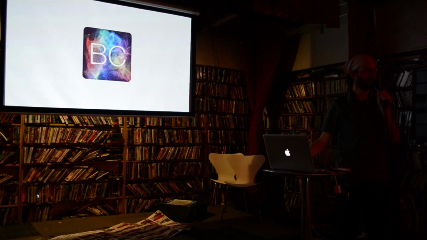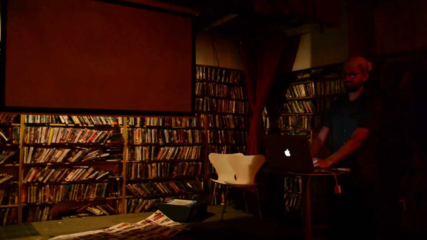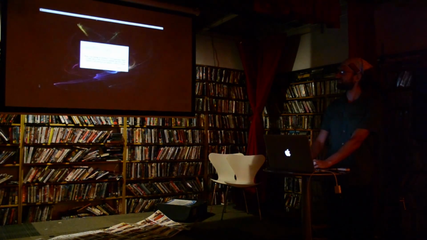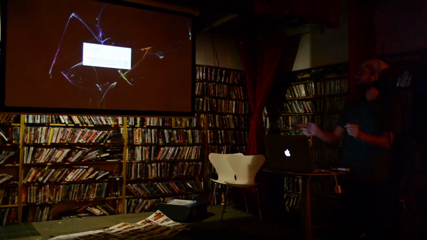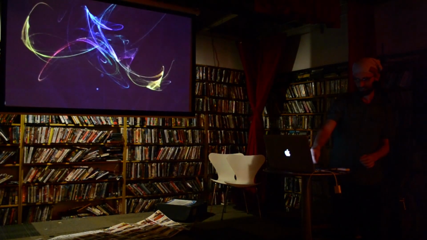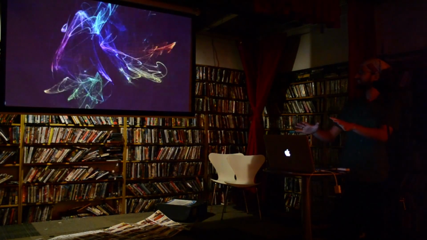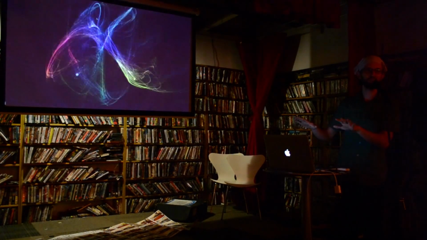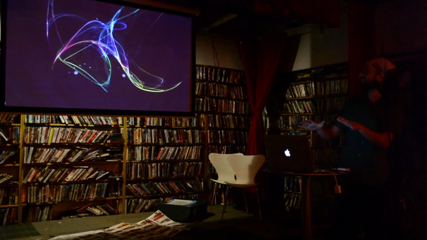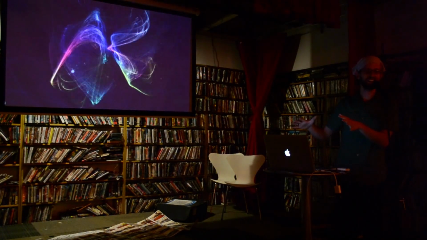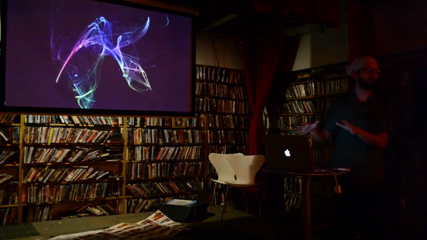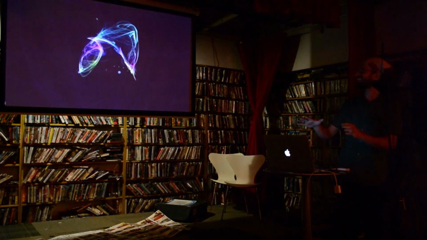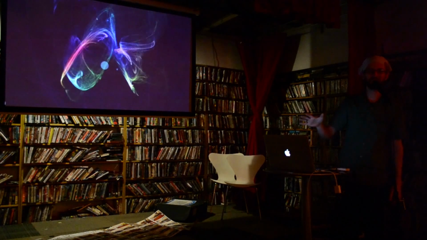Now I'm going to show you something that I've been working on. It's called Beautiful Chaos. I'm using my hands to control this. You're seeing a cloud of colorful points whose positions are determined by a math equation, if you're into math. If you're just into cool things, you can just be into cool things.